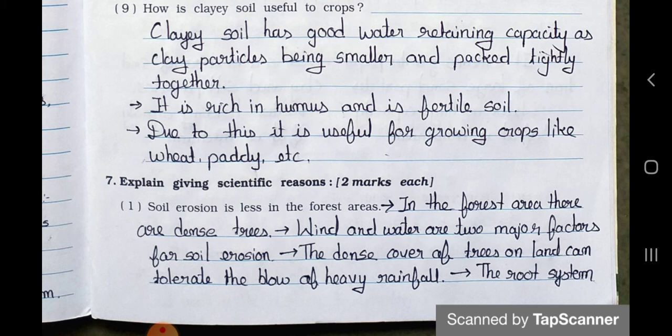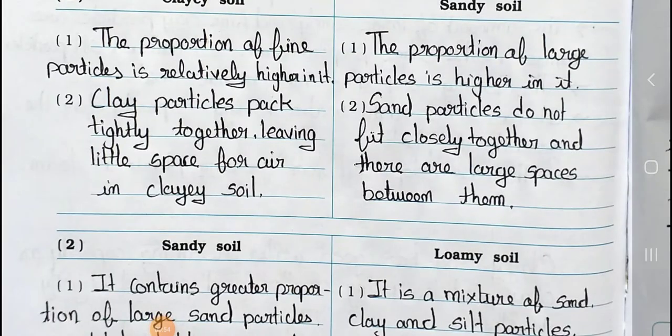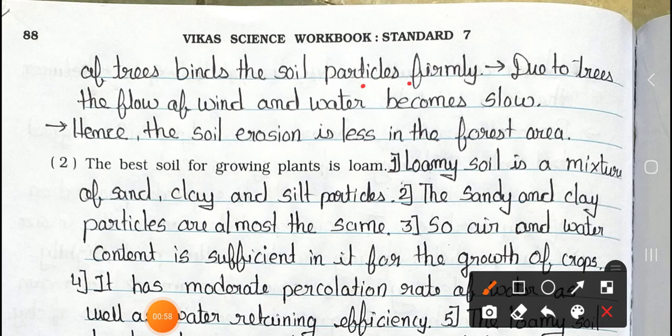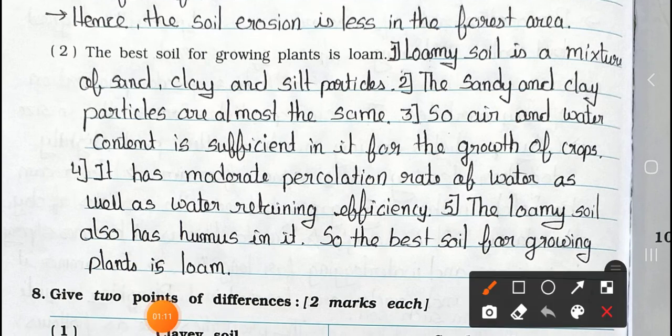The root system of trees binds the soil particles firmly. Due to trees, the flow of wind and water becomes slow. Hence, the soil erosion is less in the forest area. See question number 2. The best soil for growing plants is a loam.